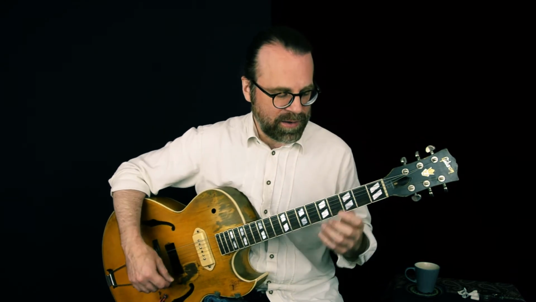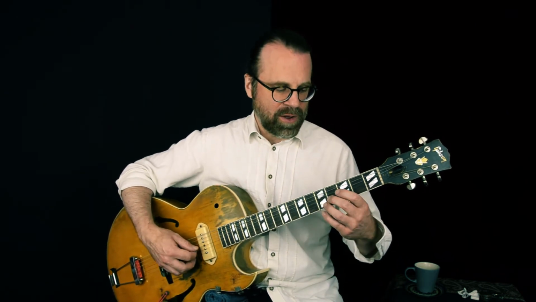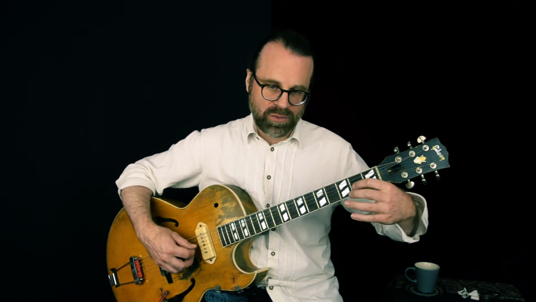Then you add the chord tones of these two chords, so you have the fifths and the third going to the root. That's what's happening there, and then the root becomes the fifth of the next chord, D dominant 7th.